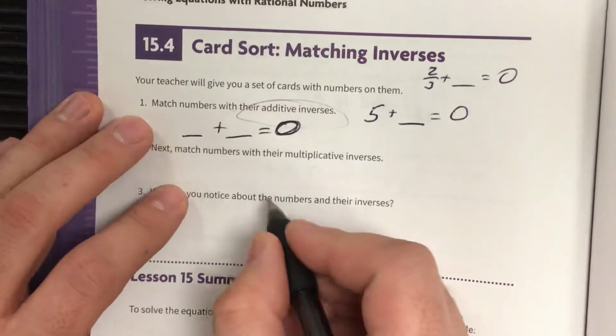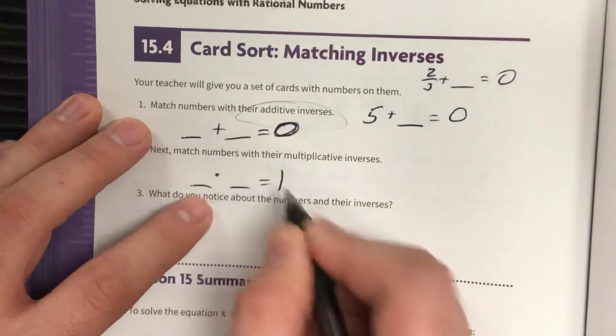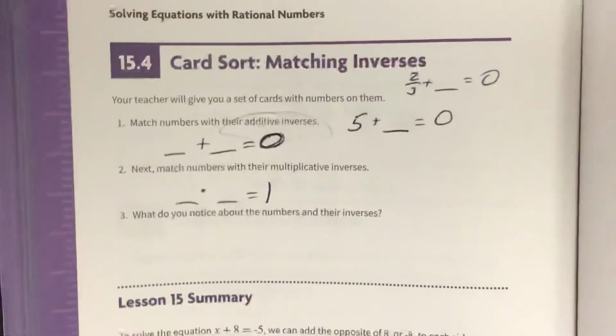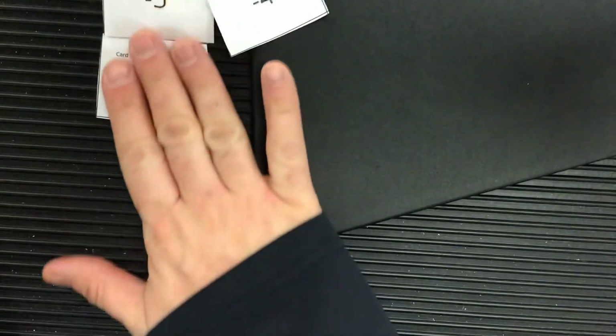Okay, the multiplication one's going to be equal to 1. So I'm going to give you a set of numbers here. We'll just kind of do it together. Raise your hand. We're going to do the additive inverse. Let's see if we can find 3 matches. Okay, 3 things that would add together to give me 0. Probably want to see them, huh?